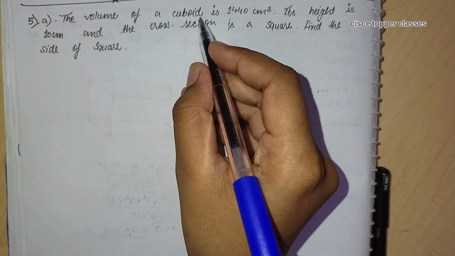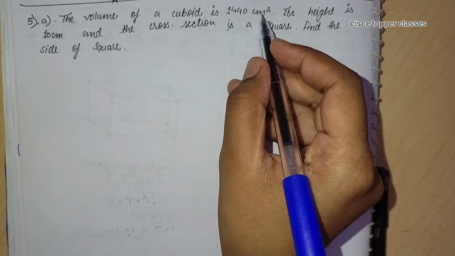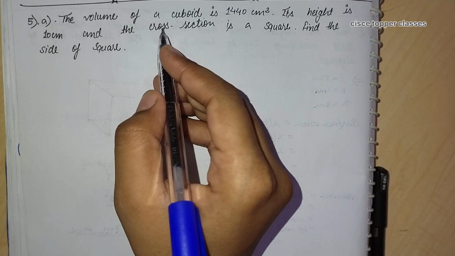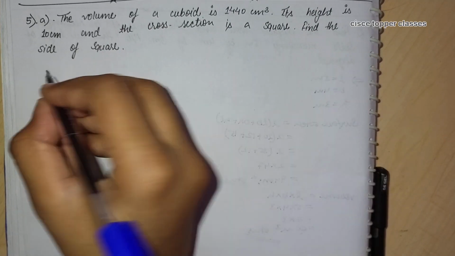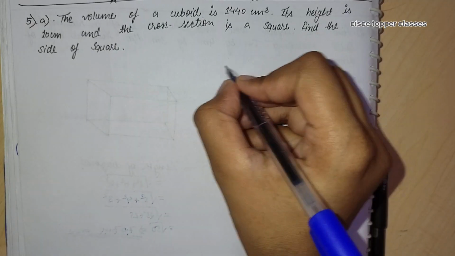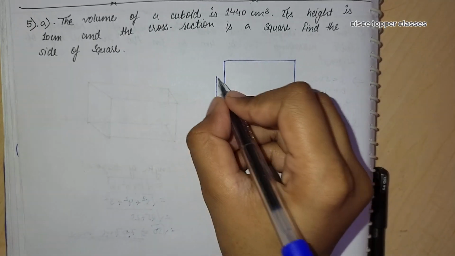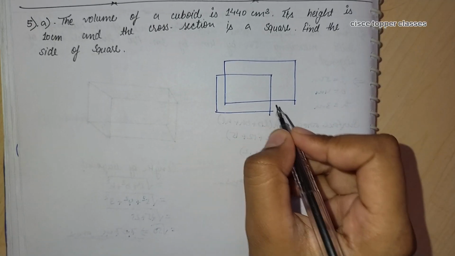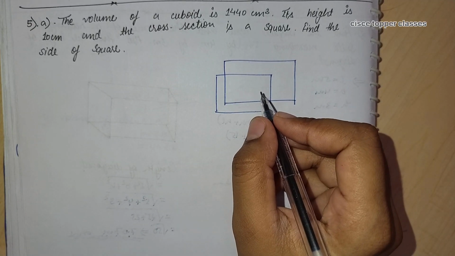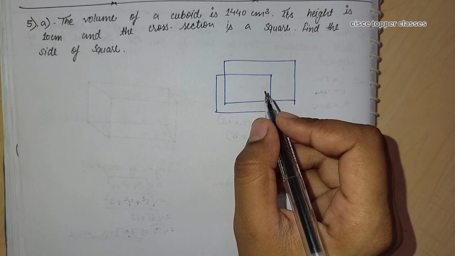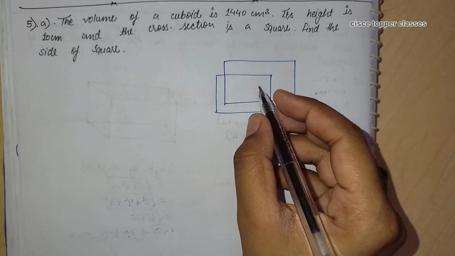The volume of a cuboid is 1440 centimeter cubic. Its height is 10 centimeter and the cross section is a square. Then find the side of a square. So let this be the cuboid here, and we know the formula for volume and cross section. So volume is equal to area of cross section into length, breadth or height. In three, any one of them we have to multiply.